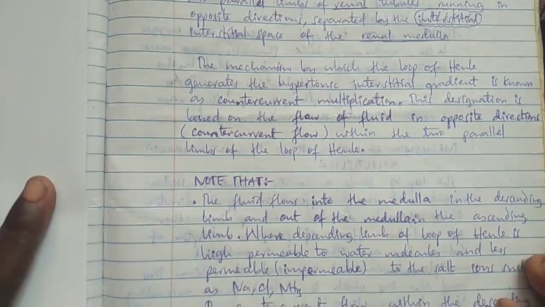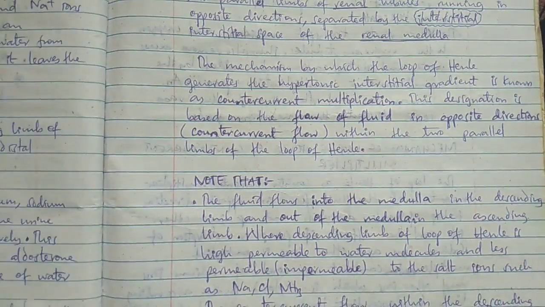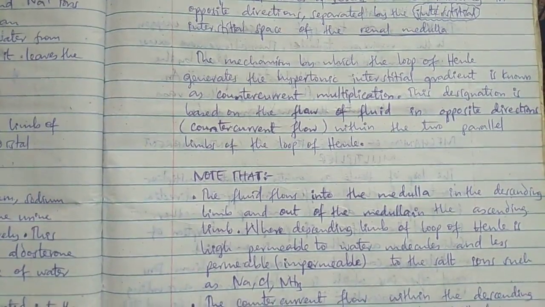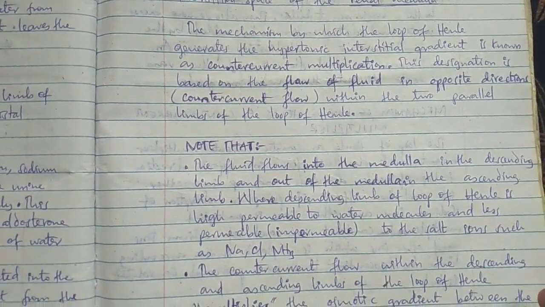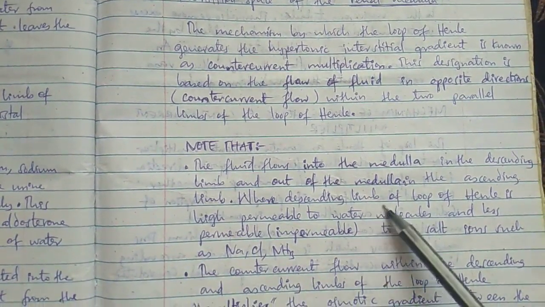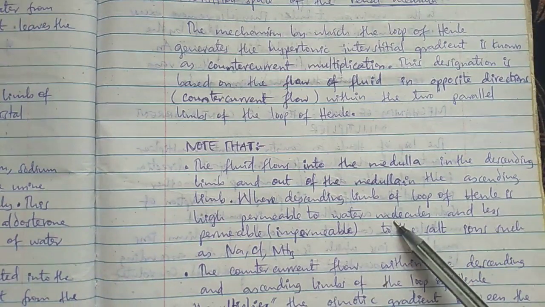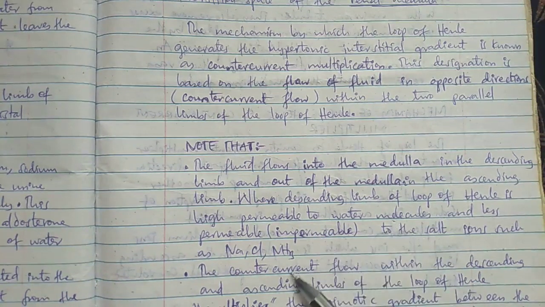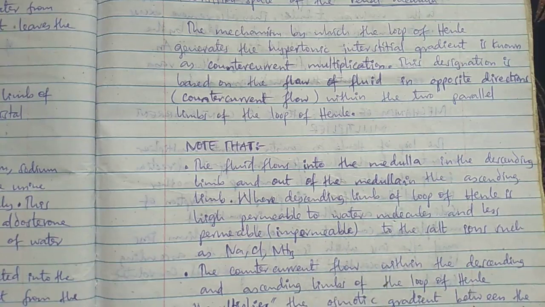The descending limb of the loop of Henle is highly permeable to water molecules and less permeable or impermeable to salt. Water inakwenda move out. And less permeable or impermeable to salt ions such as sodium and chloride.